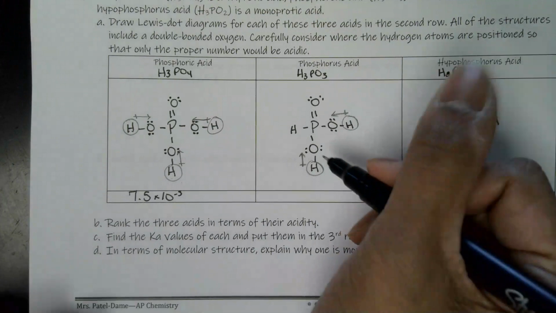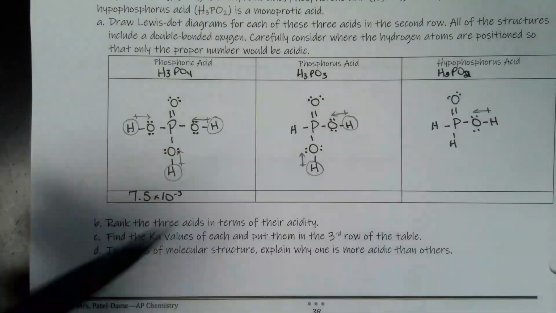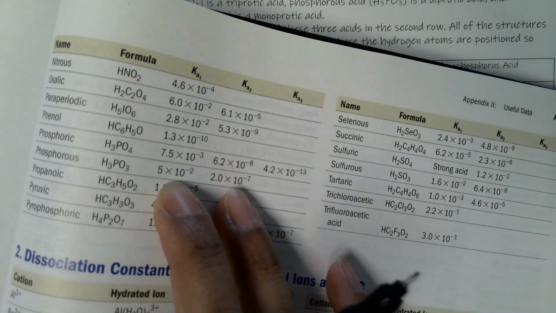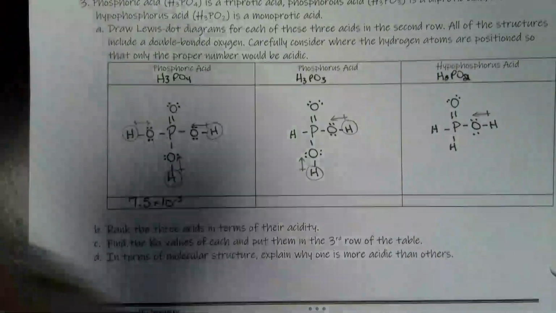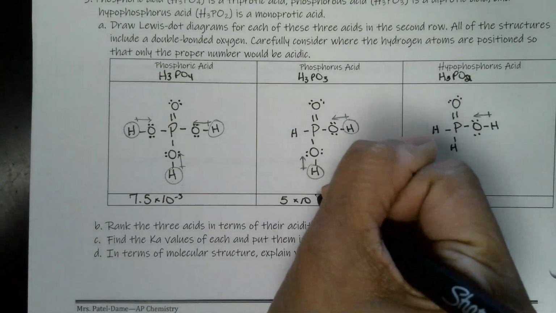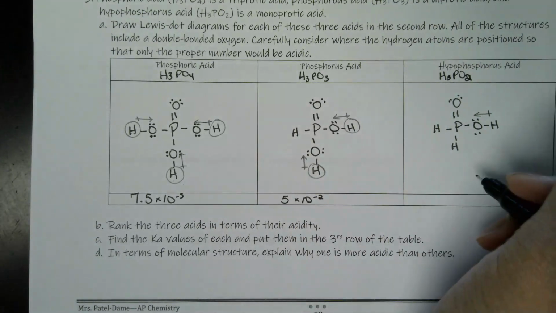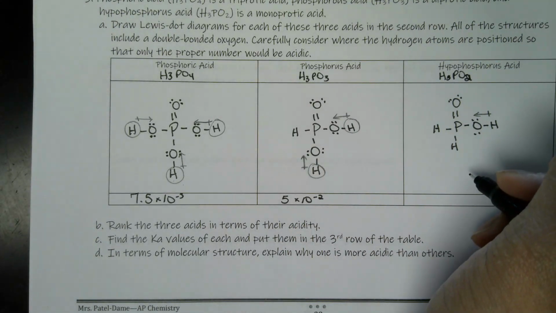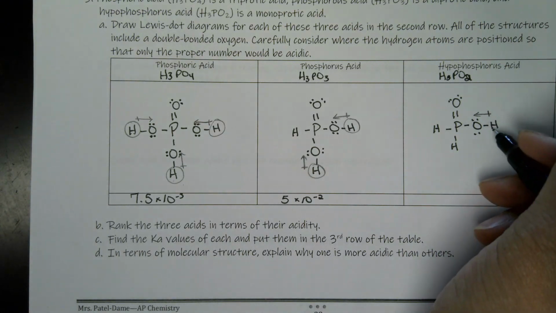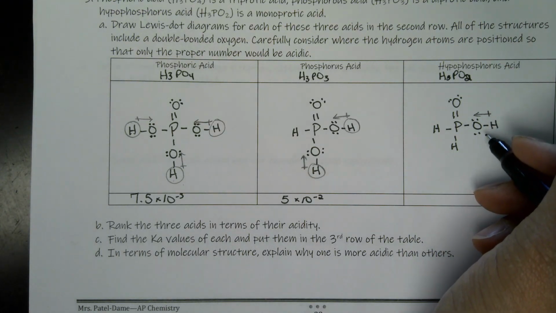Phosphorous acid, well, we have 2 hydrogens that can be removed. So therefore, there's going to be 2 Ka values listed there for phosphorous acid. And this one's going to be 5 times 10 to the negative 2, I believe. And then the hypophosphorous acid has only 1 hydrogen attached to an oxygen, so that one will end up being removed.